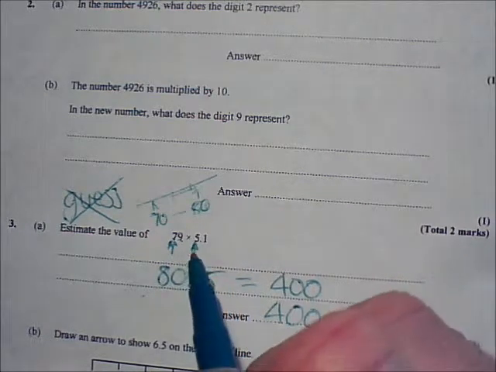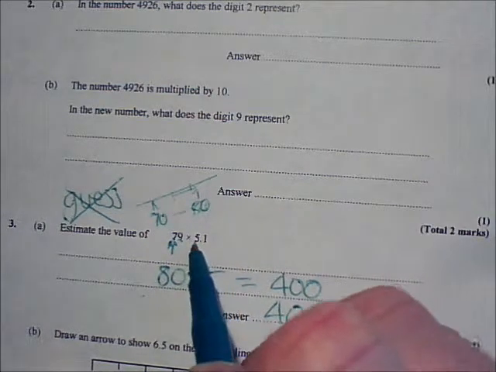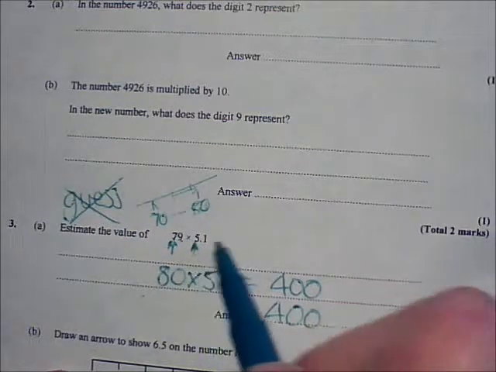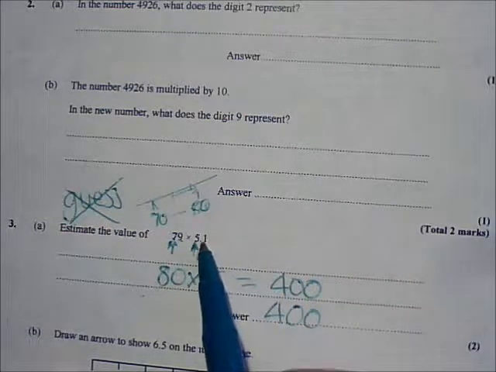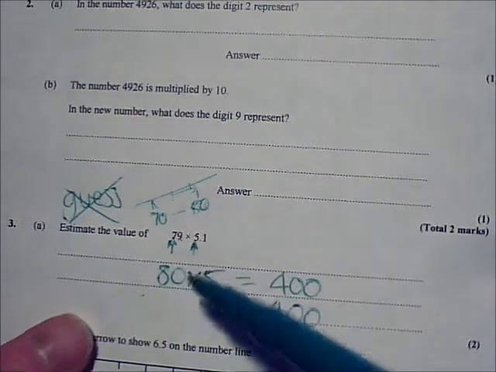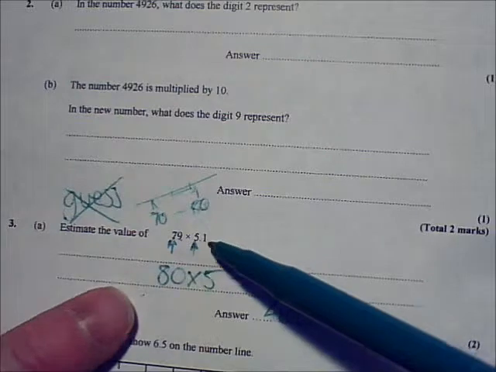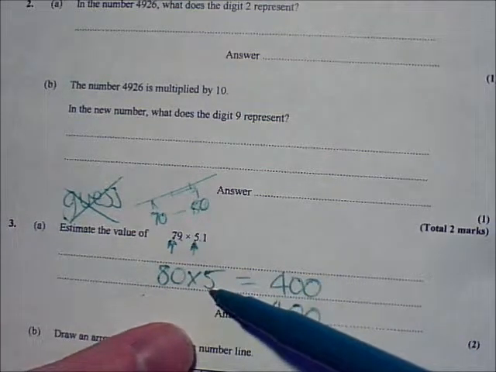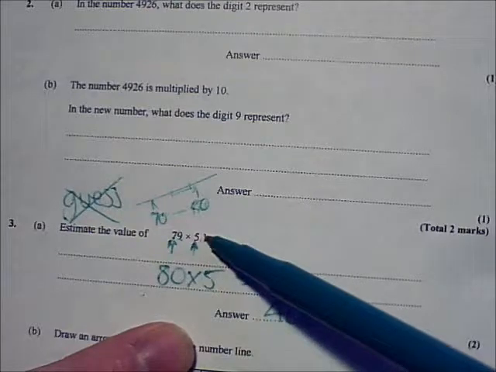If we look then at the second number, the first digit is 5, so this will either be 5 or 6. The next digit is less than 5, so we know it's closer to 5, so we estimate our calculation using the values 80 instead of 79 and 5 instead of 5.1.